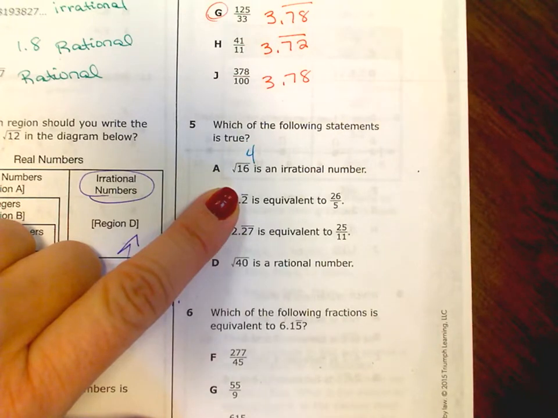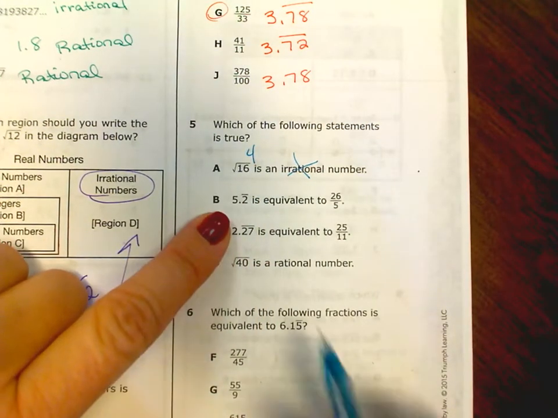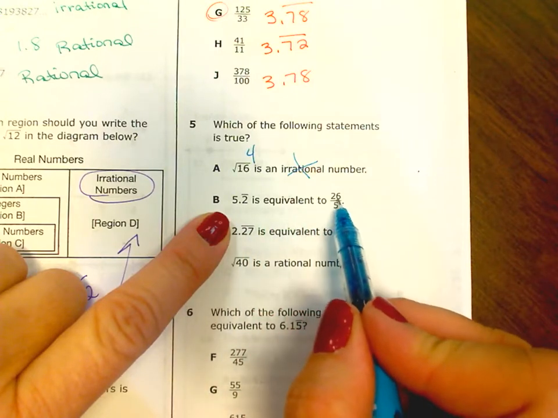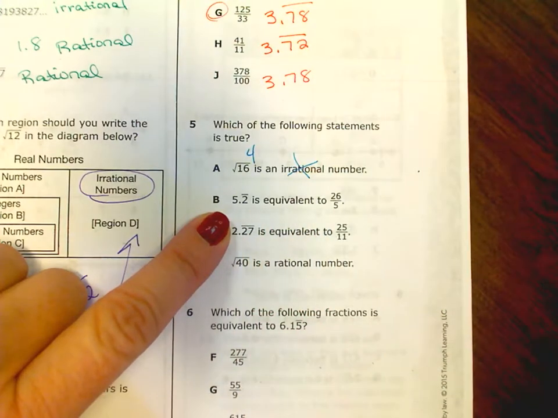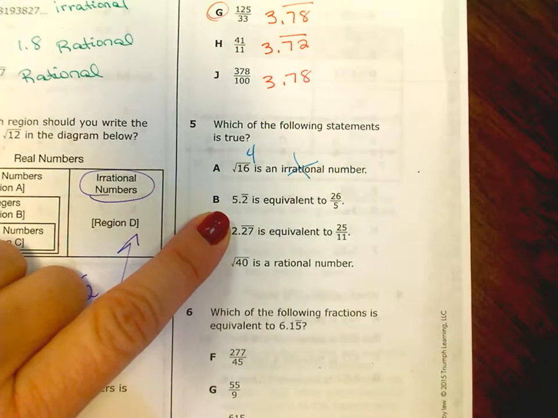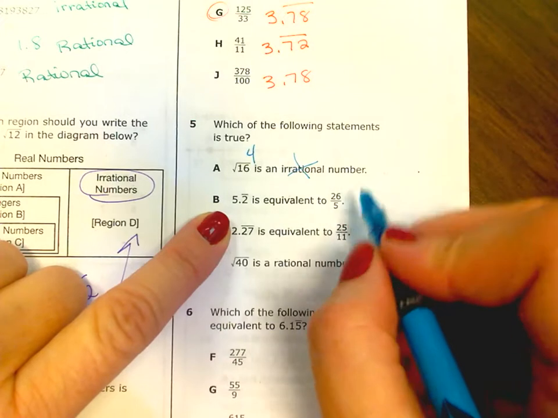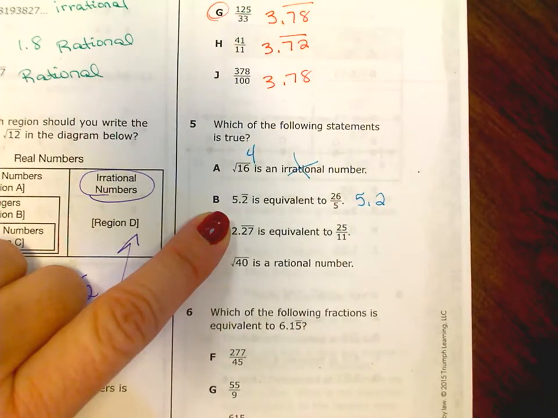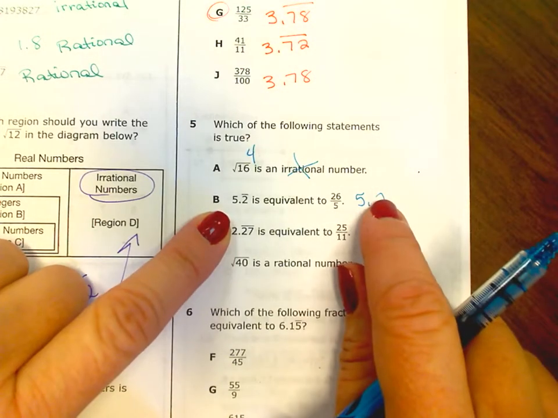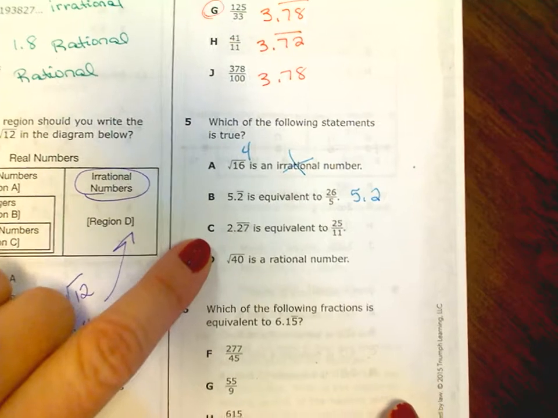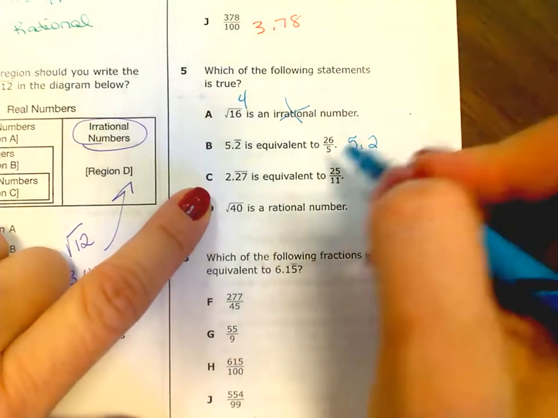It ends, it's a whole number, so it's not irrational. 5.2 repeating is equivalent to 26 over 5. Plug in 26 in your calculator divided by 5, and you're going to get 5.2. But it is not equivalent because it is not repeating. So can't be that one either.